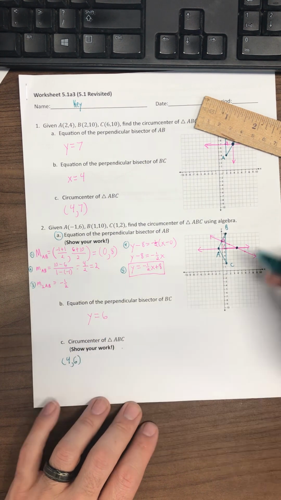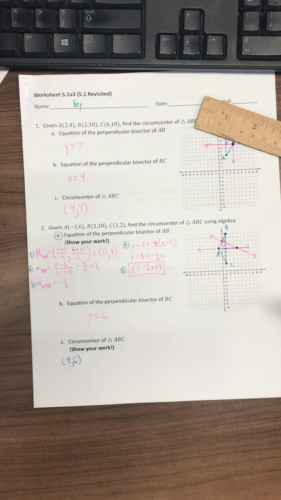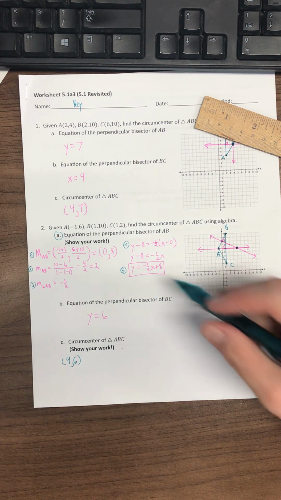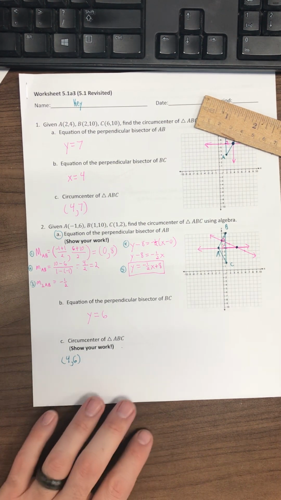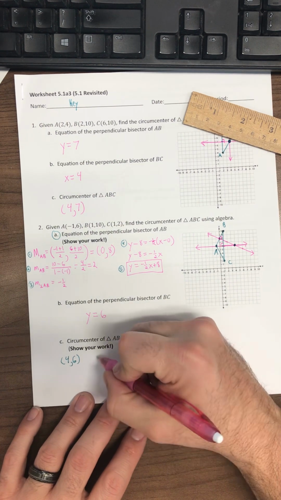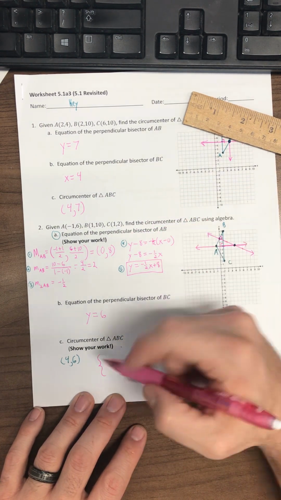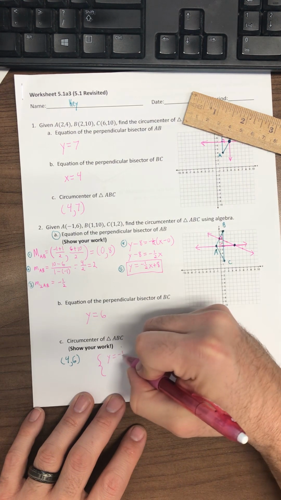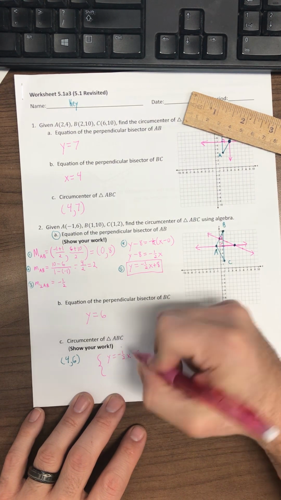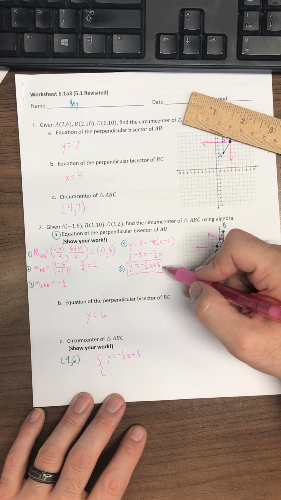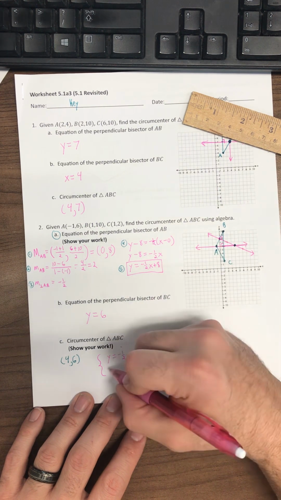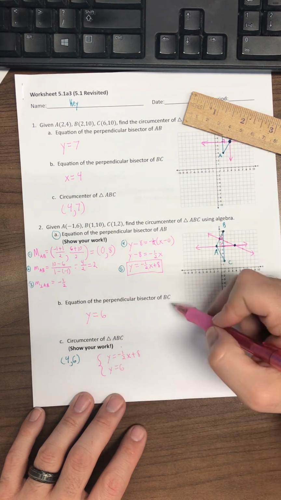But we don't get to cheat and use that graphical attack. Instead, we have to use the algebra. So it means we have to solve a system of equations. Great. What are my 2 equations? Well, one of my equations is y is equal to negative 1/2 x plus 8. That was my perpendicular bisector of AB. My other equation is y equals 6. That's the perpendicular bisector of BC.